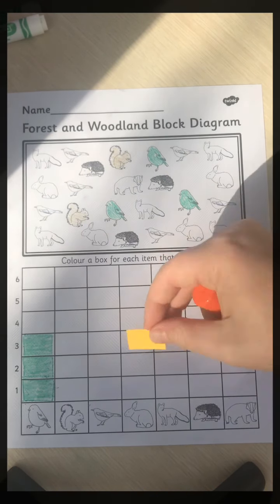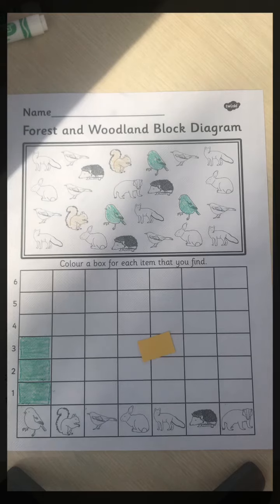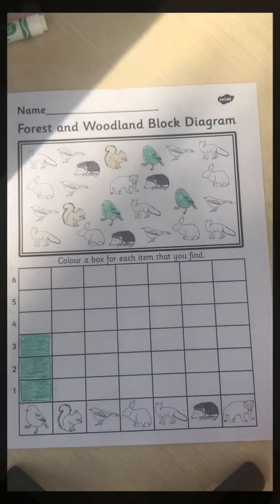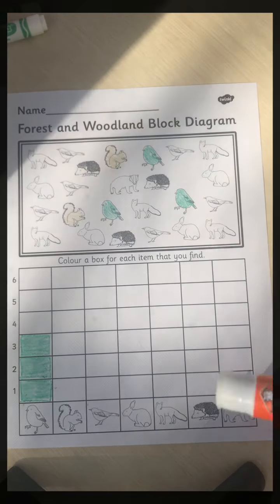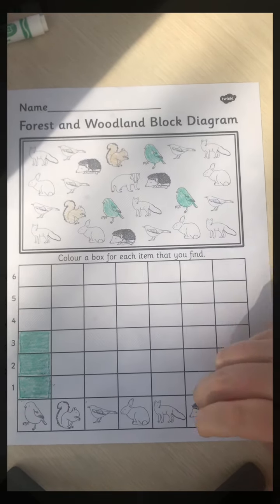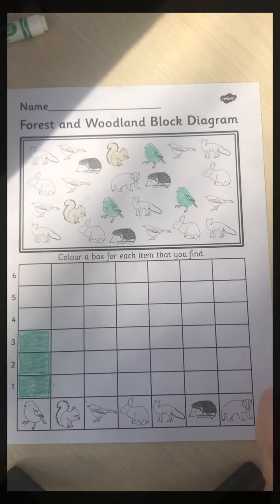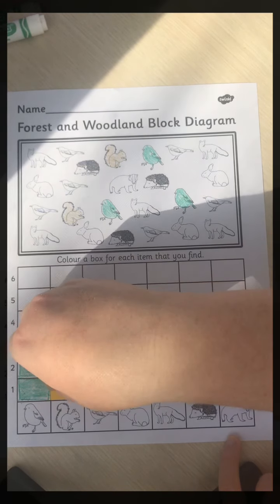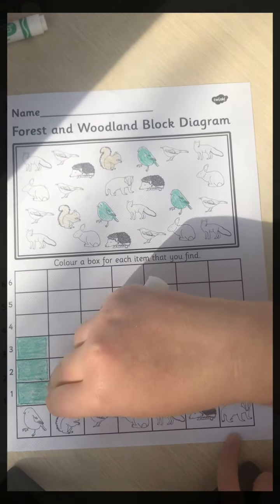So one at a time, I'm going to take my rectangle, put a little bit of glue on it. Oops, I got stuck to my finger. So put a little glue and stick it in the first rectangle.